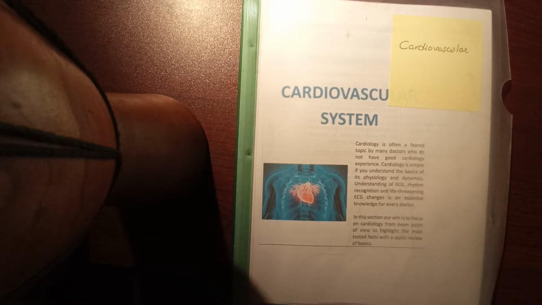Hello everyone. Today I'll be starting a revision session for MRCP, and basically it'll involve all the systems that are there, starting with the cardiovascular system.